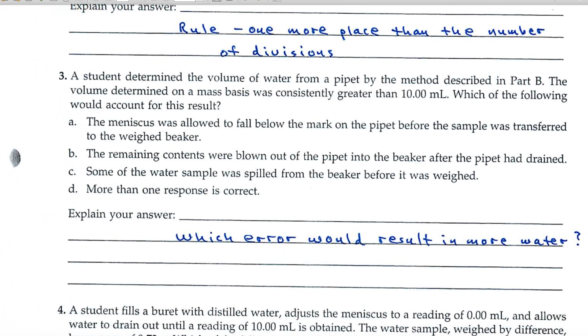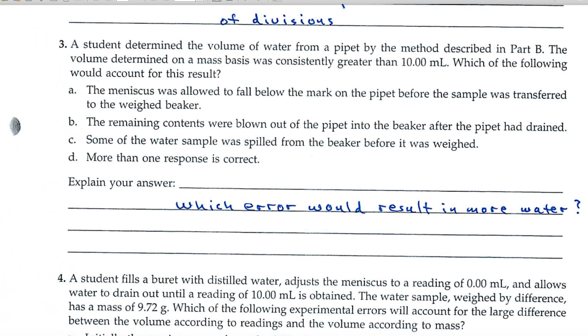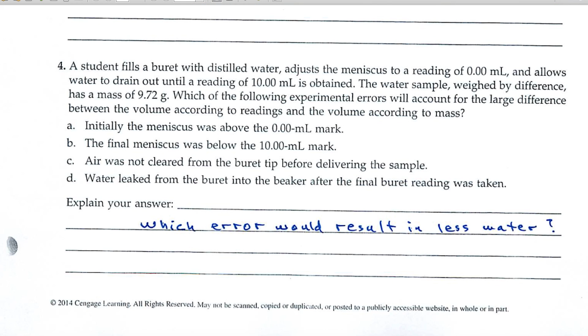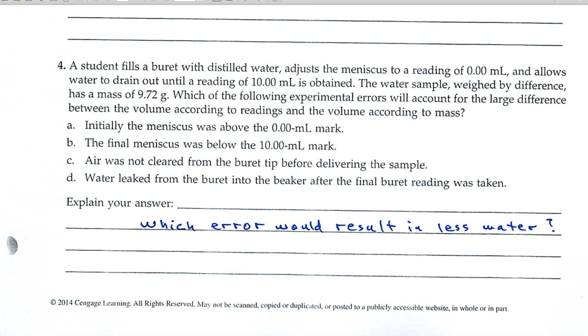Number three starts a series of hard questions. And here's a little tip. Which of these errors in A, B, and C would result in more water? Tip for number 4, which error in A, B, C, or D would result in less water?